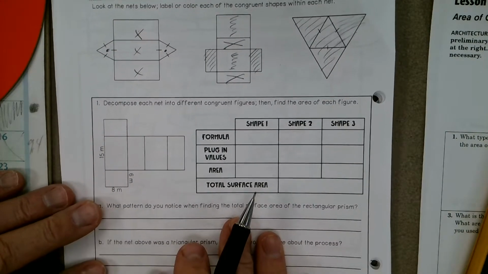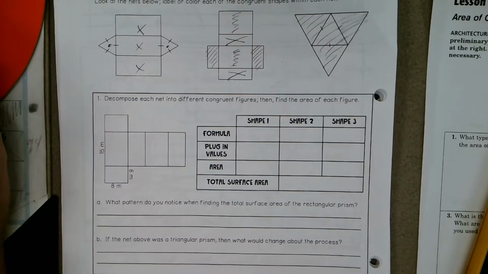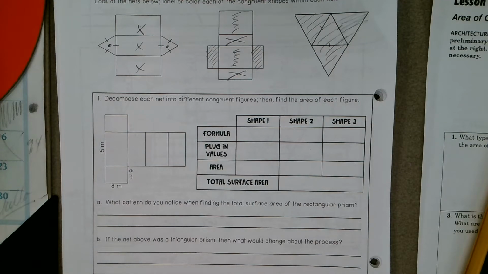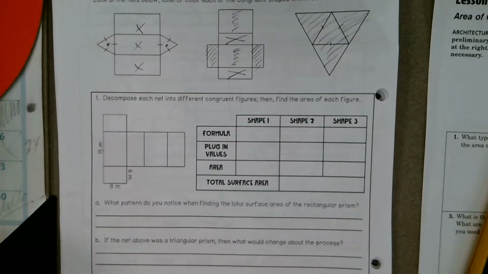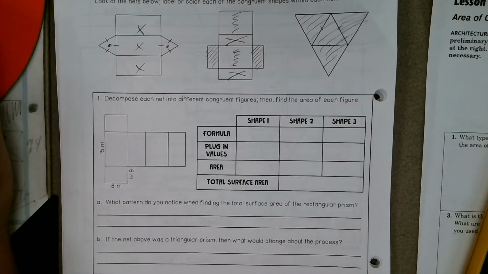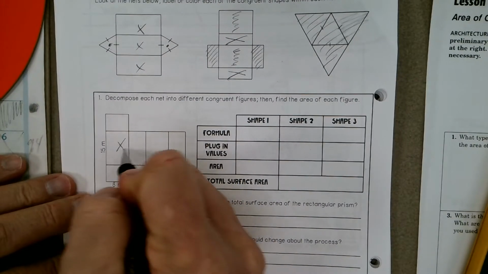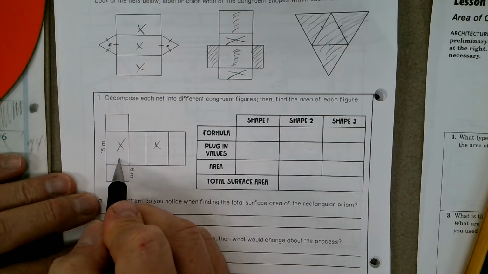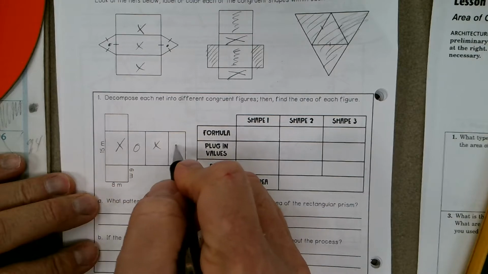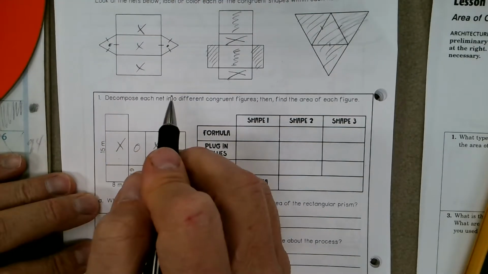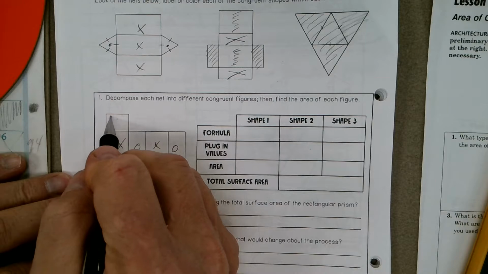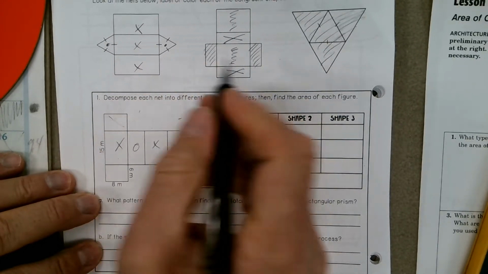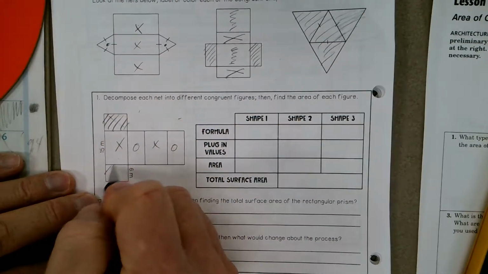Okay, let's go ahead and get into this and see if we can find some surface area of this. There are a lot of different ways to do it, and whatever way works for you is great. But when I look at this, I know that this and this are equal. So essentially, I'm going to find the area of one of those, and then I'm going to find the area of this, and this is the same.